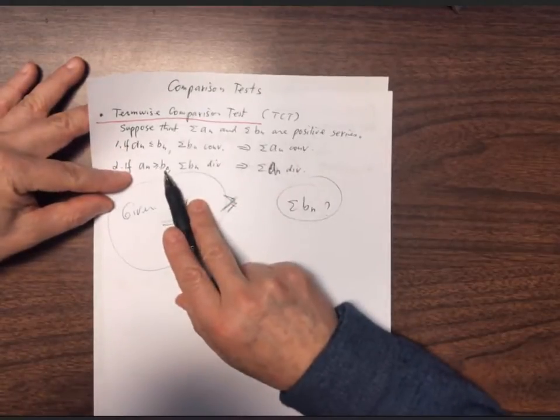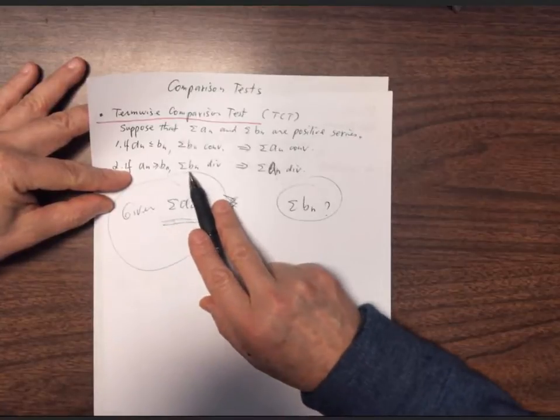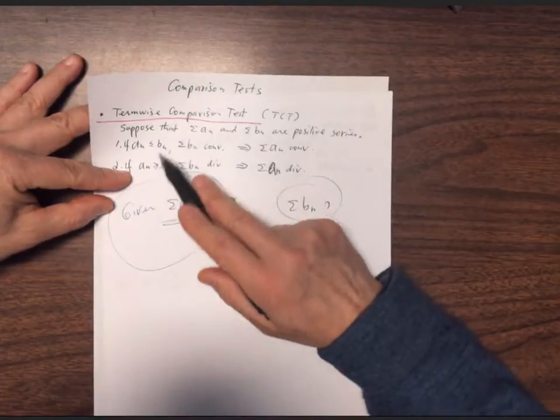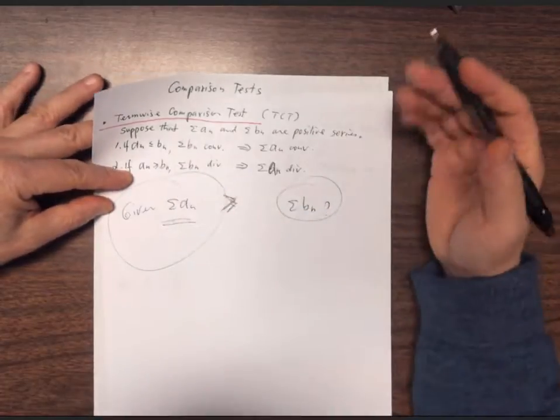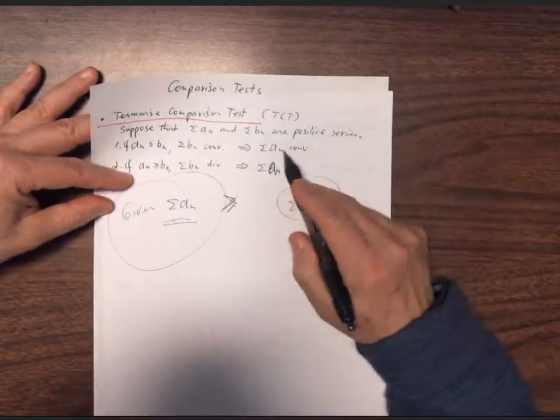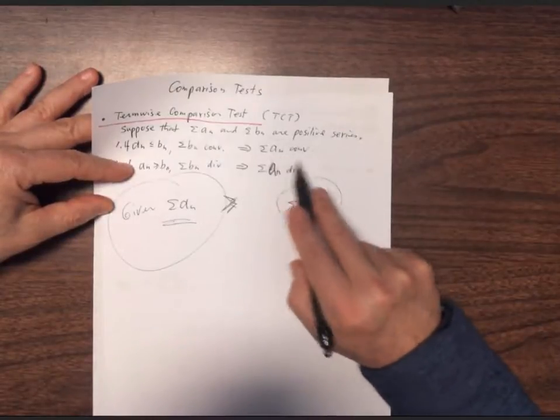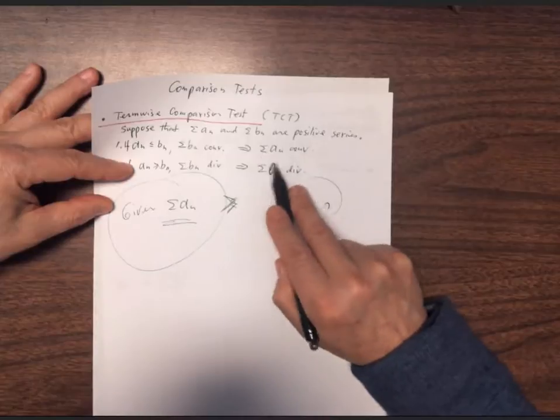The other way is to try to find the smaller b_n and sigma b_n diverges, and then we can say sigma a_n diverges. So which way? This is why we have to have some idea, guess, whether the series will converge or diverge, and then we decide which way to go.